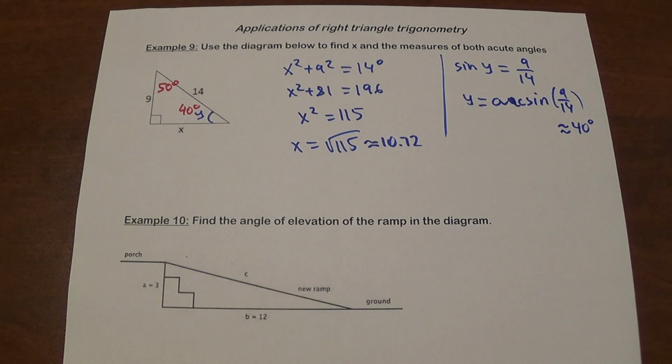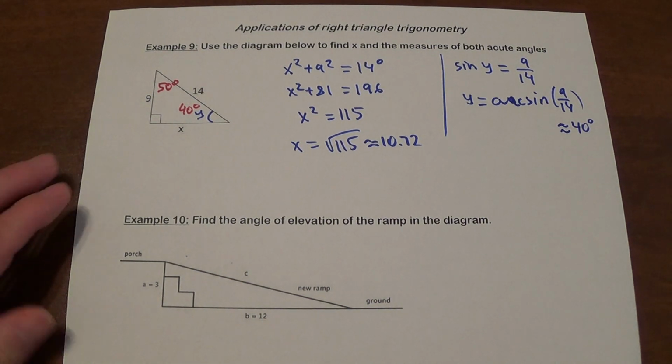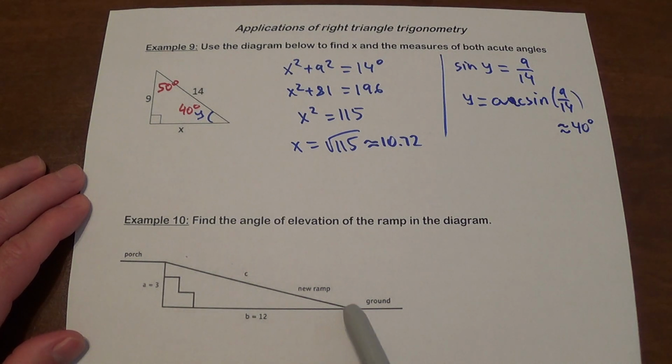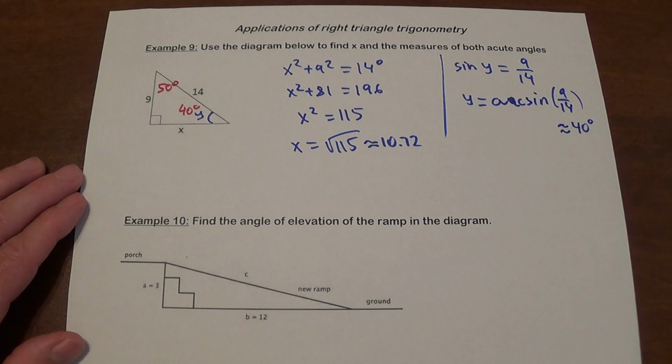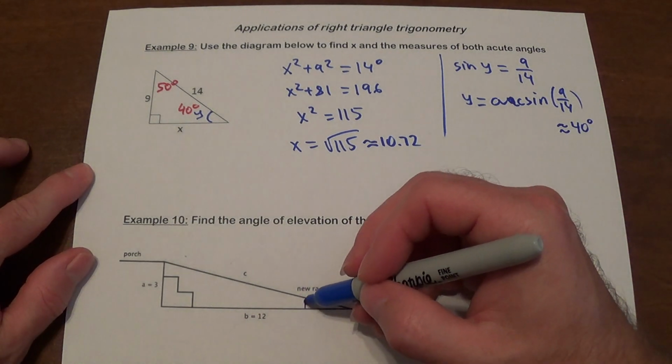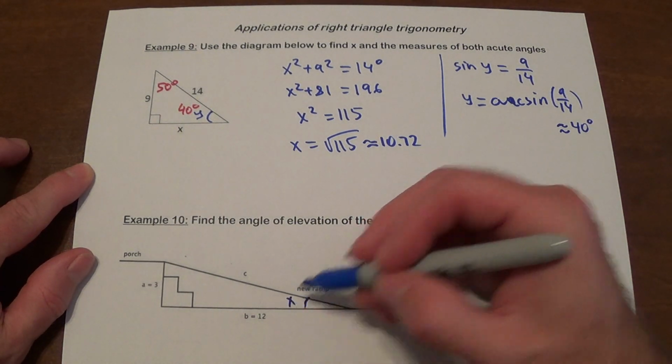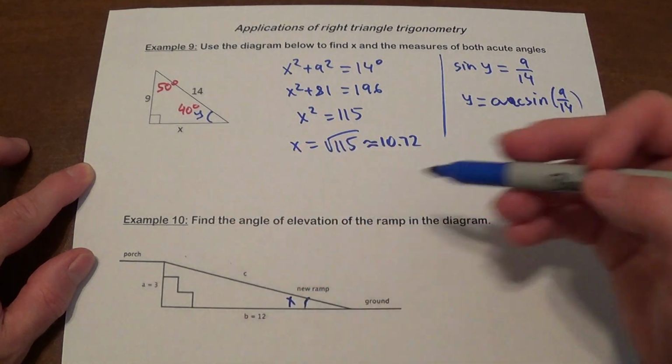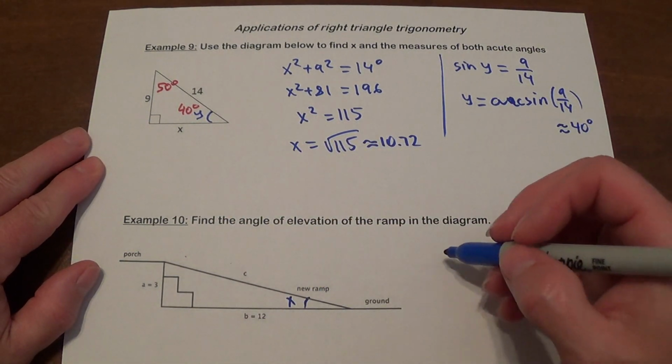Okay, we got one last problem here. We have this ramp, which is 12 feet, so the distance between the base of the ramp all the way to that part is 12 feet, and over here it rises 3 feet, so we need to figure out the angle. For that angle here, which I'm going to call x, this is opposite, this is adjacent, which means we're using tangent.